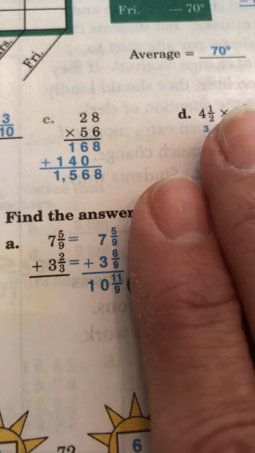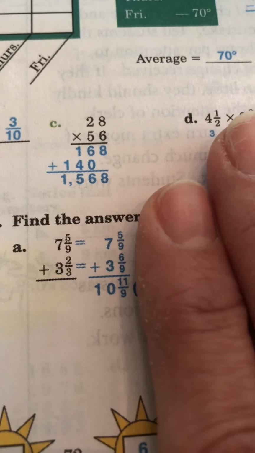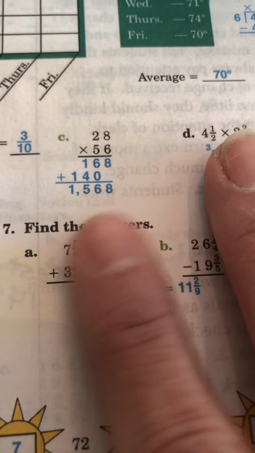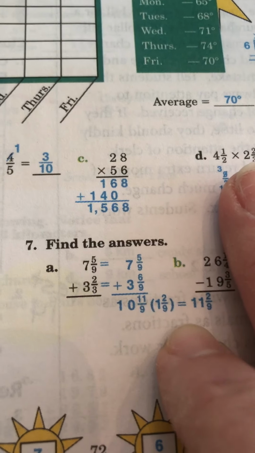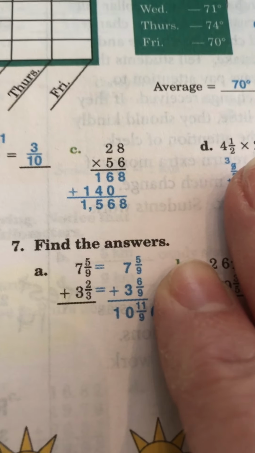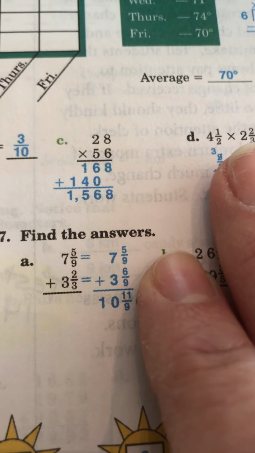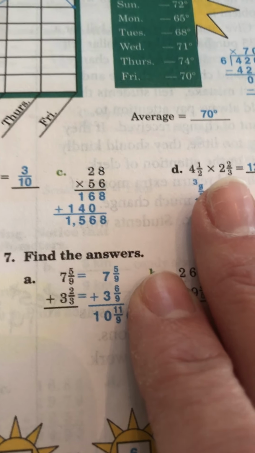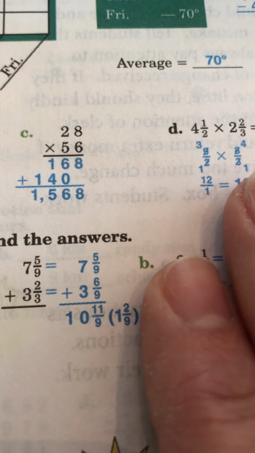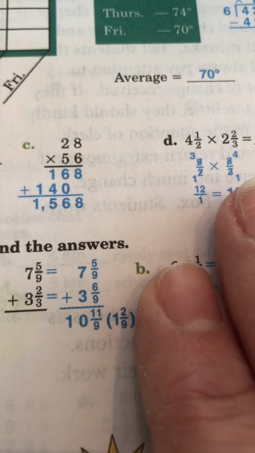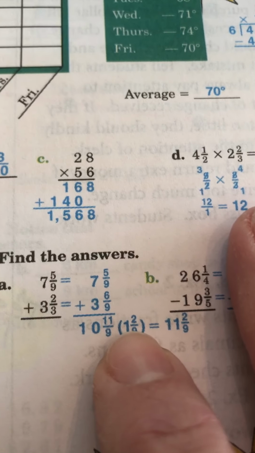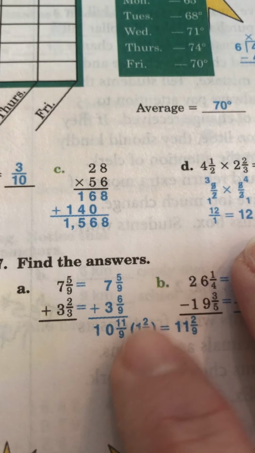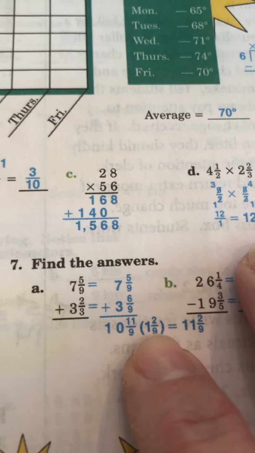Then that's addition. That's pretty simple, okay? 5 plus 6 is 11 over 9. 7 plus 3 is 10. Now, if that was subtraction, you would have to go over here and borrow a whole number, etc. Okay? Now, here is that improper fraction. You have got to solve that. 9 goes into 11 one time with 2 left over. So that will be 1 and 2/9. You see that? So then you take the 10 plus the 1 is 11 and the 2/9 is left over. Okay? Don't forget about changing that to a mixed number.